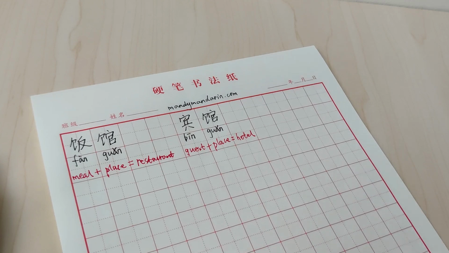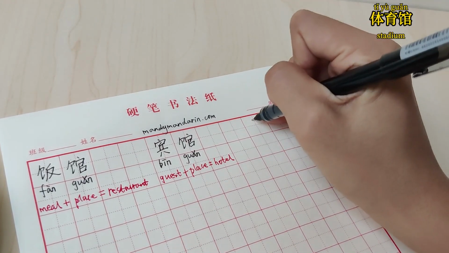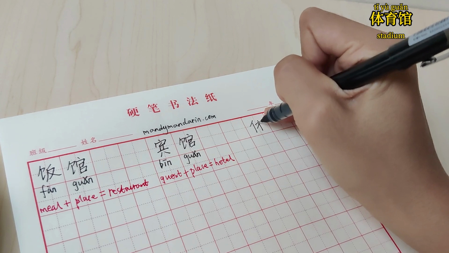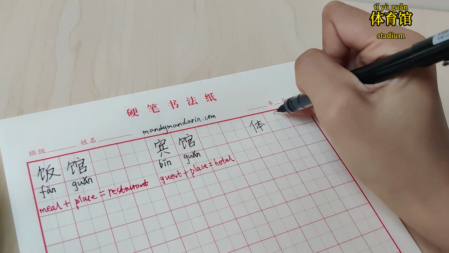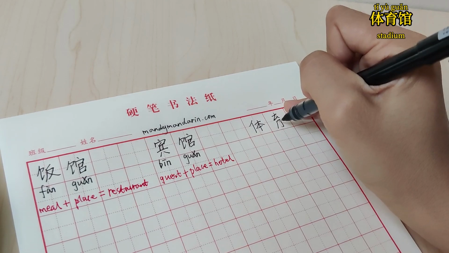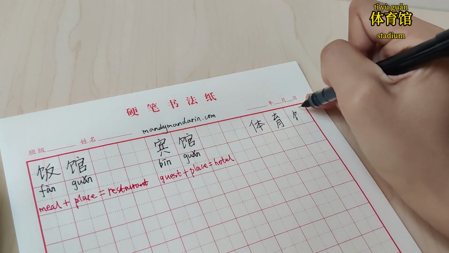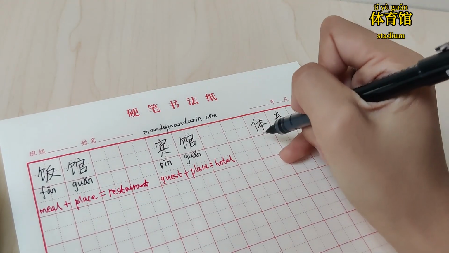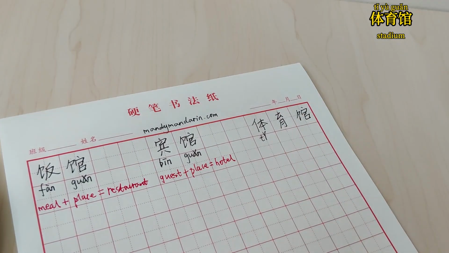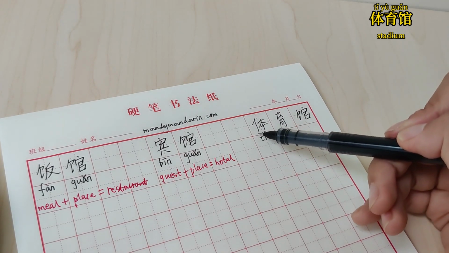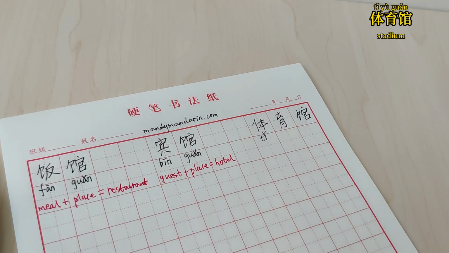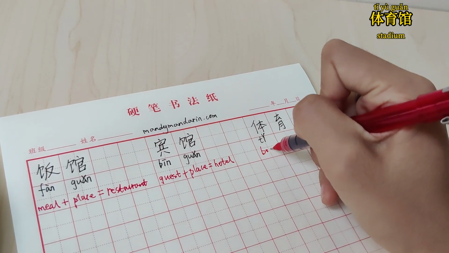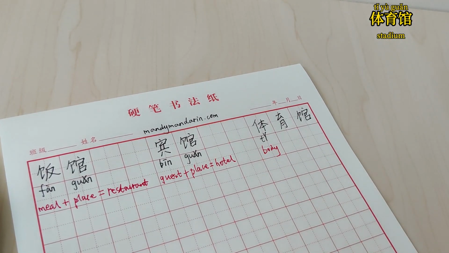And the next one is, okay. The first one is 体, and on the left side we have the human radical, so it has something to do with human or human body, and 体 is body, right?